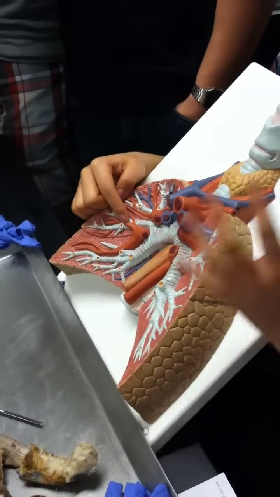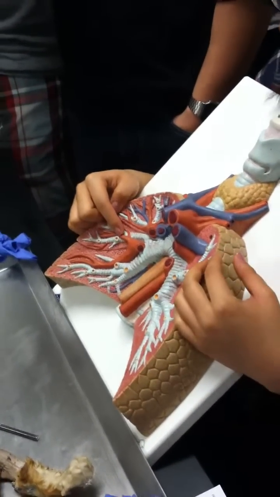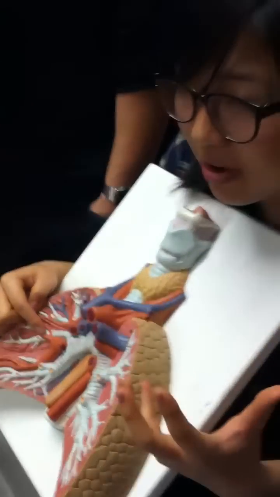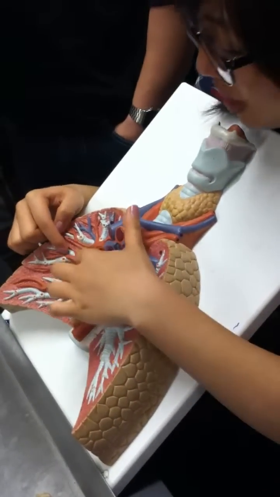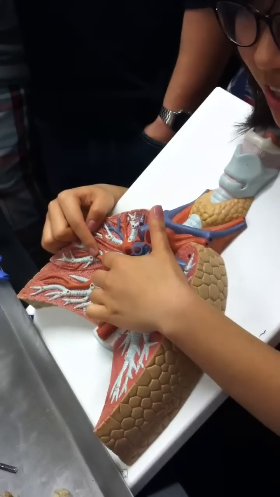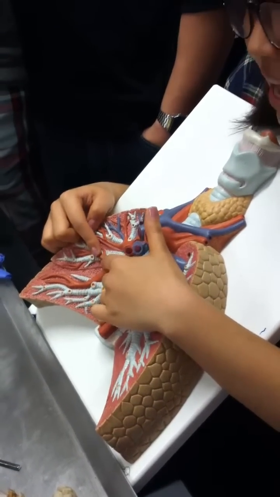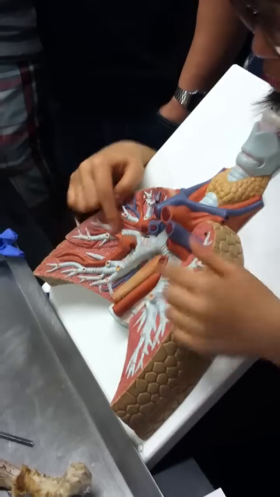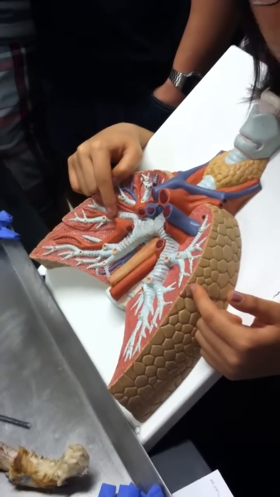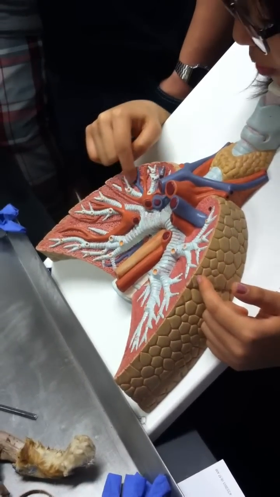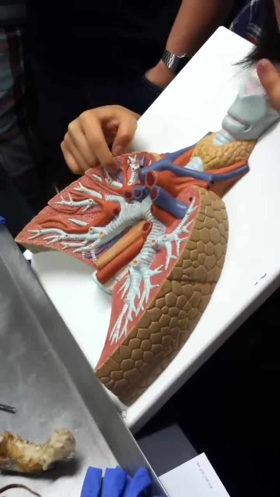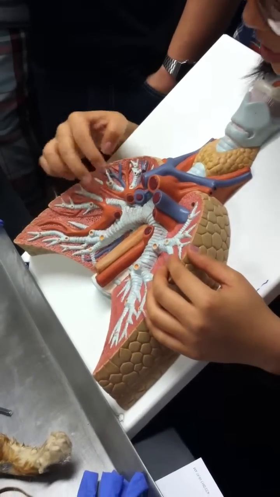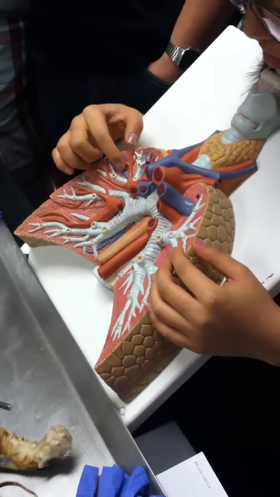See how that was super tricky? Because remember, the pulmonary arteries and veins are the only exception. Anything red means it's oxygenated, right? And pulmonary veins actually carry oxygenated blood. So this right here is actually the pulmonary vein, while the blue right here is the pulmonary arteries. Super tricky, right?